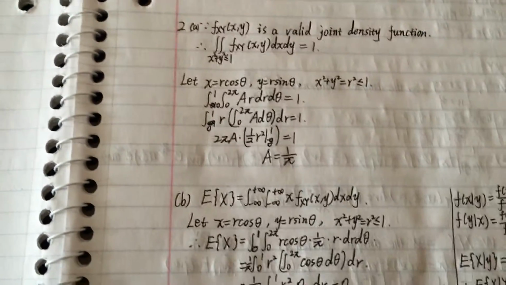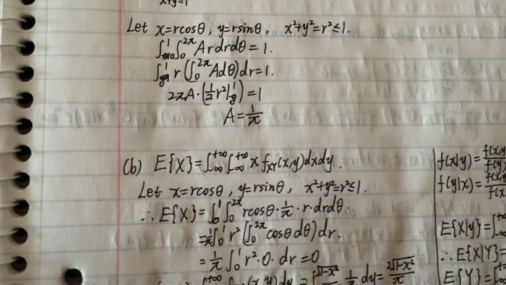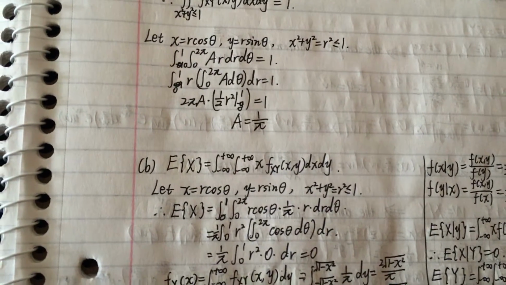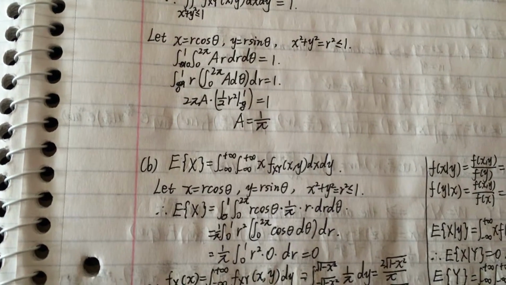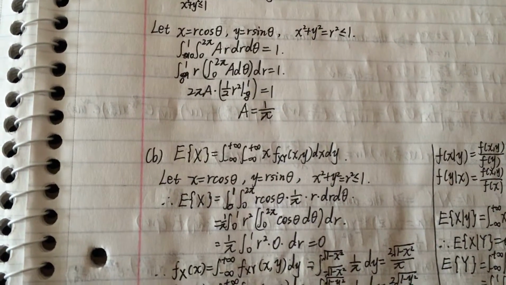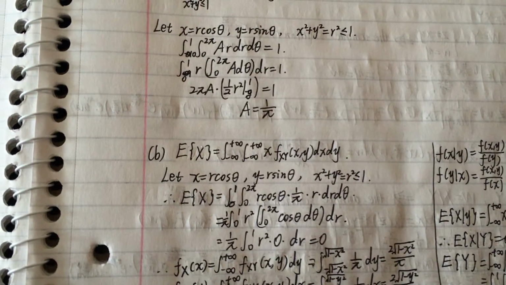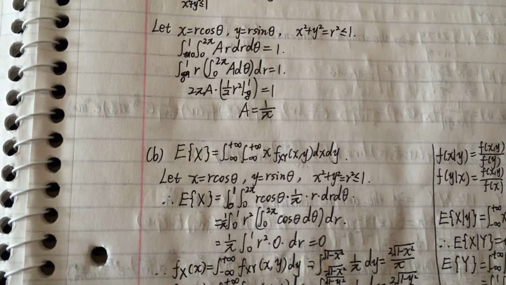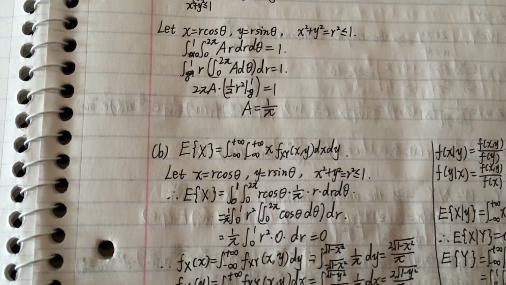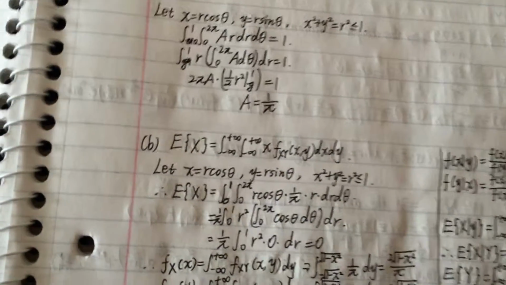And let's begin the second problem. It is finding the mean of x, the mean of x assuming Y, the mean of y, the mean of y assuming X, and the mean of xy.